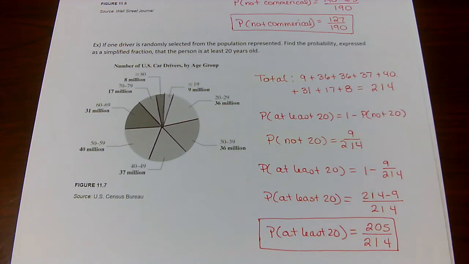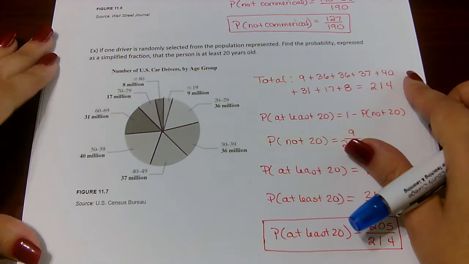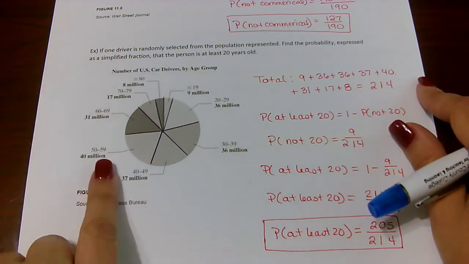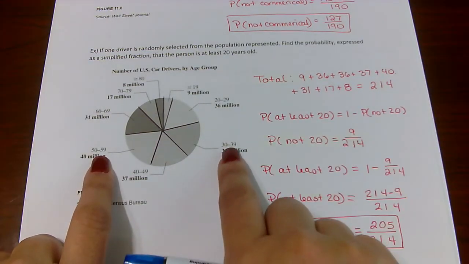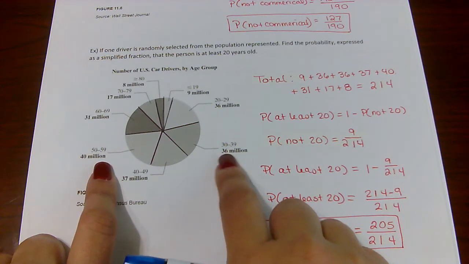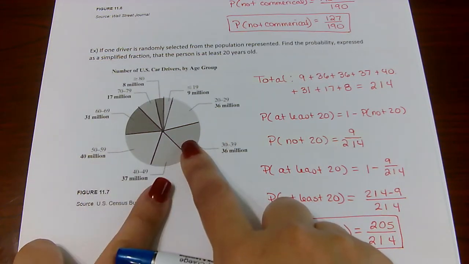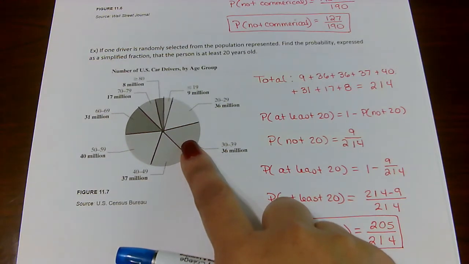The next example says, if one driver is randomly selected from the population represented, find the probability expressed as a simplified fraction that the person is at least 20 years old. So in this table here, we're given the number of cars driven by their age groups. So the first number here is the age group, and then how many people are within this particular age group that is driving a car in the United States.